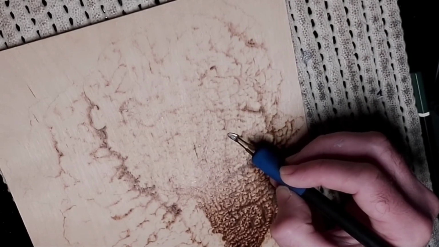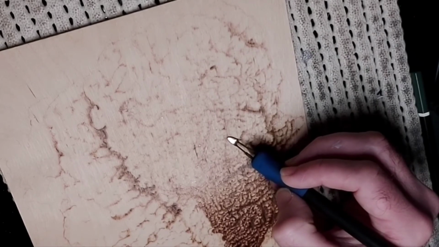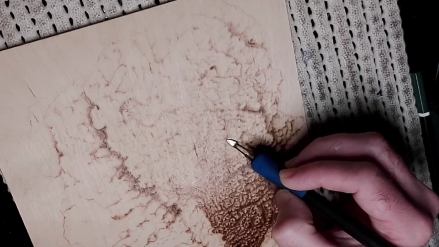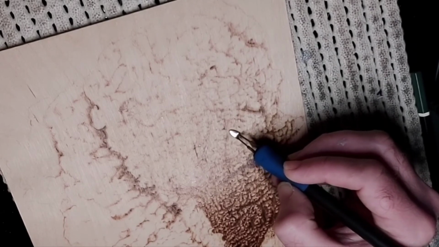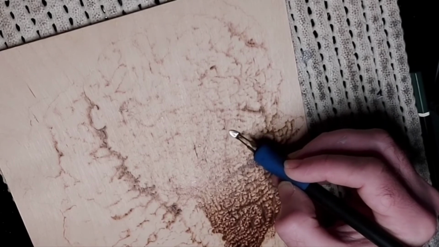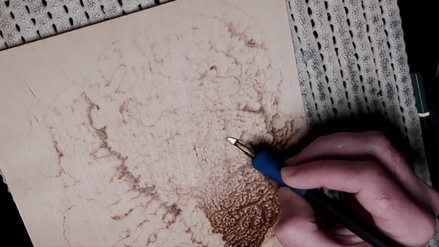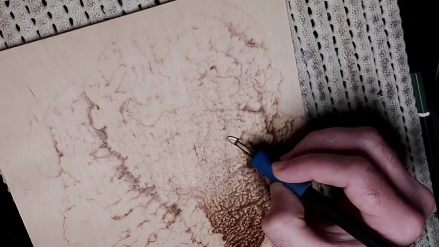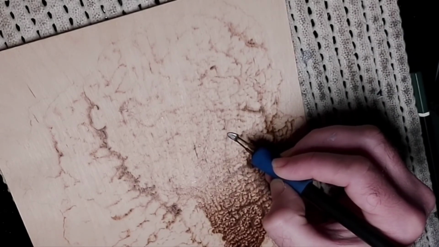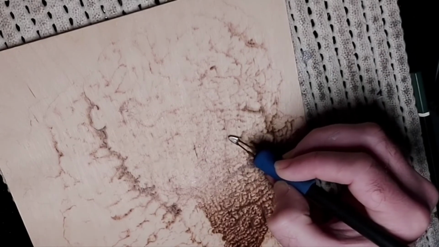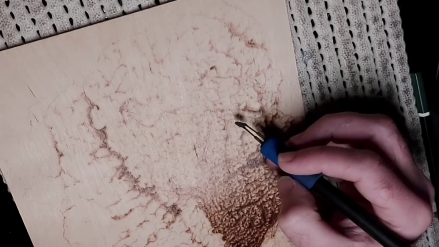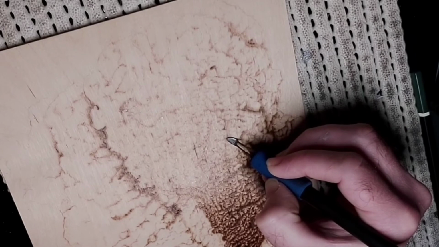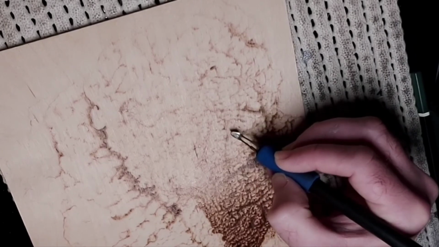Like here, I've got a dip going on. So there's my dark sort of crease. And then I have to blend my way out of that crease. And I can push it as deep as I want. The darker I go on the crease, the deeper it goes in.